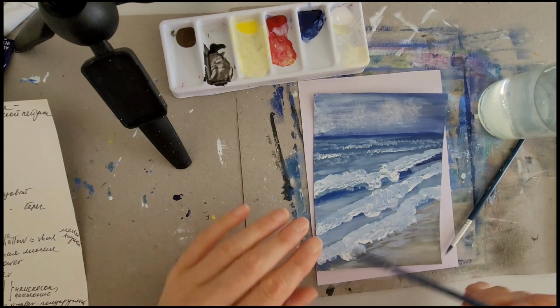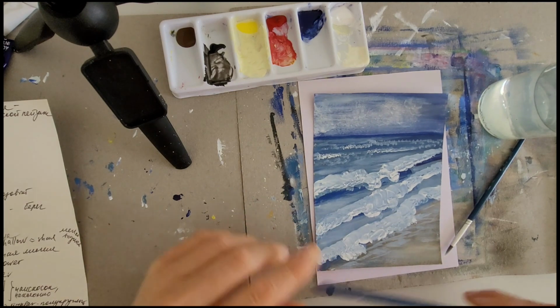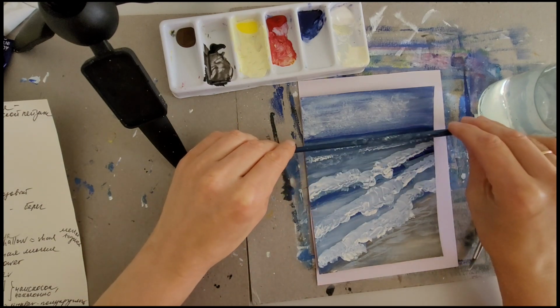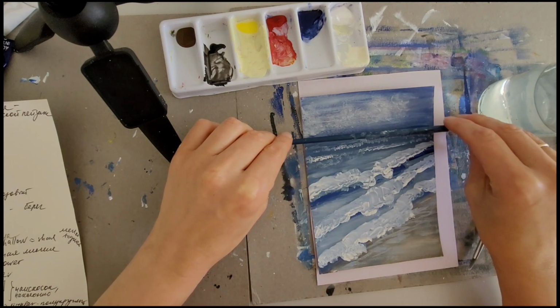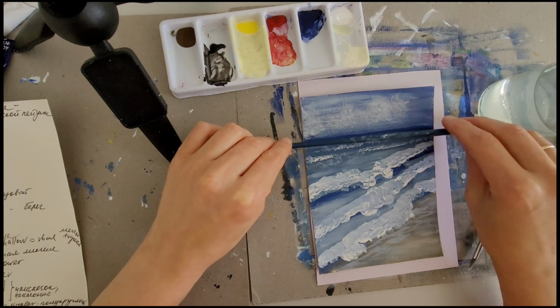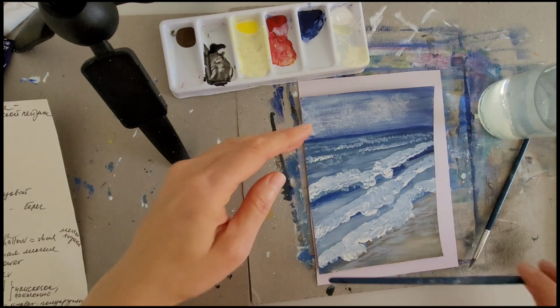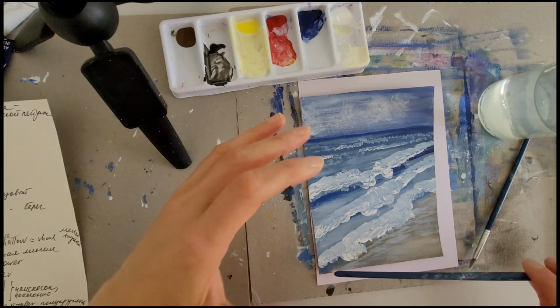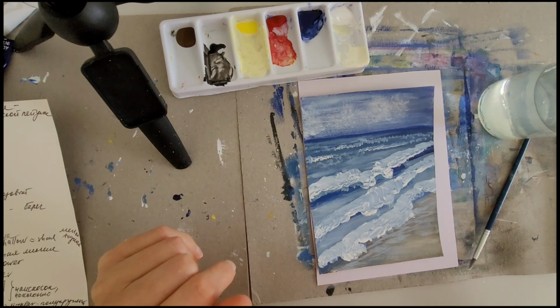And I also use this secret. I moved my horizon line upper the middle of my canvas exactly to focus the viewers on the sea as my main object on the canvas.